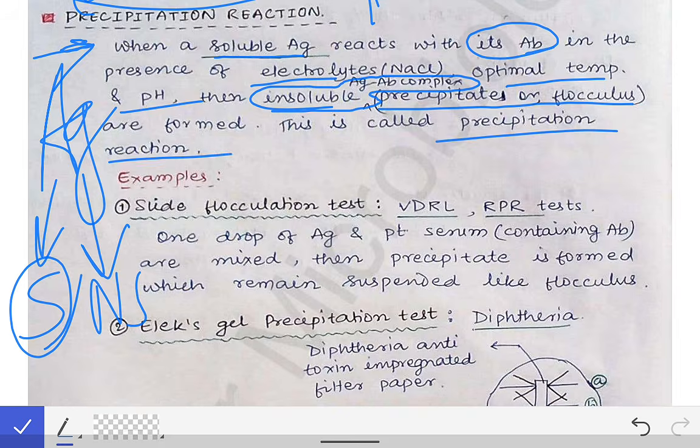Okay, so why is there a requirement of optimal temperature and pH? This is because the solubility of the antigen may depend upon the temperature and pH. It may vary with the temperature and the pH. That's why we need an optimal temperature and pH for this reaction to occur.